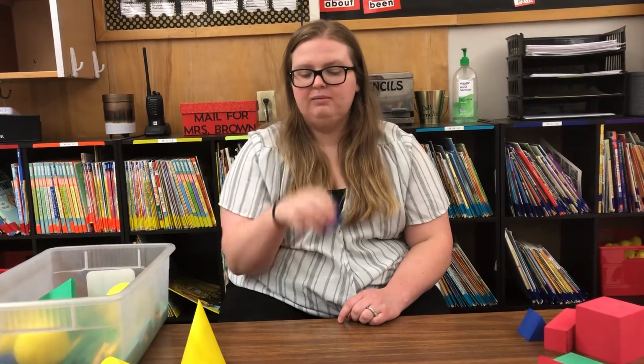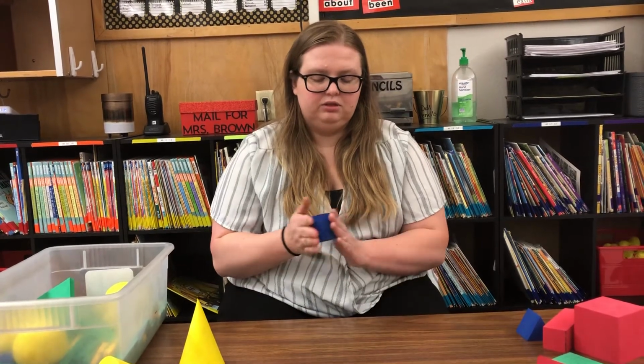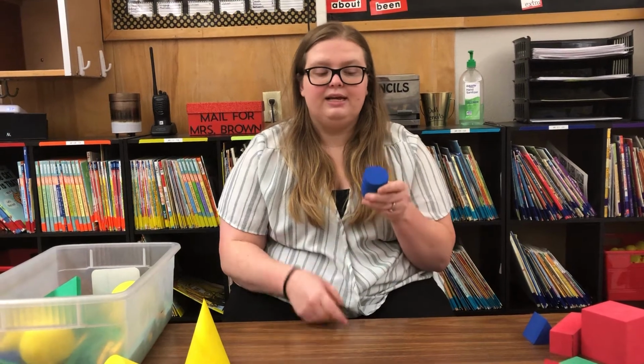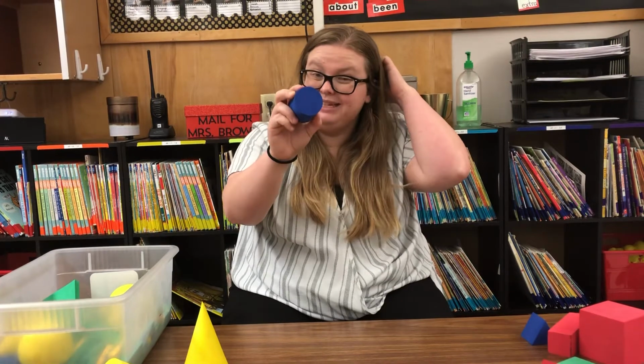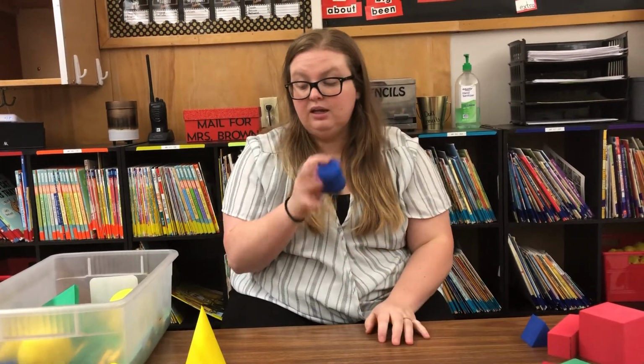Does it? I mean, it rolls kind of like a sphere, and it's kind of round. Does it have an edge? If it has faces, it has an edge. So, yes, here's our edge. It does look like a circle, but that's okay. It's still our edge. So yes, it has edges.